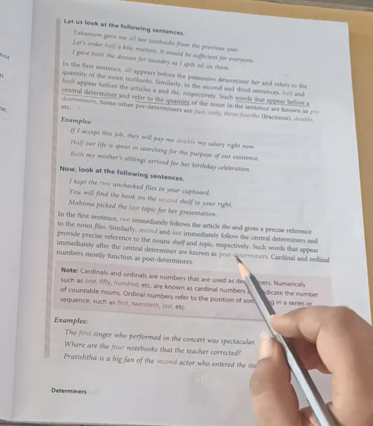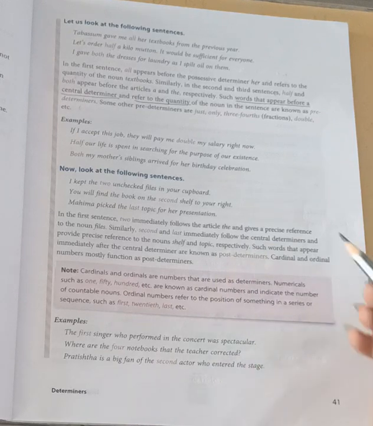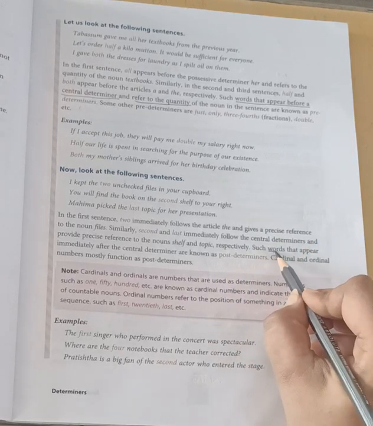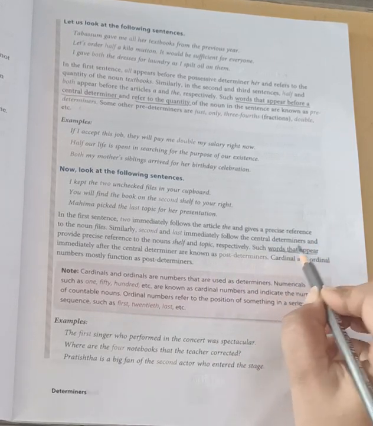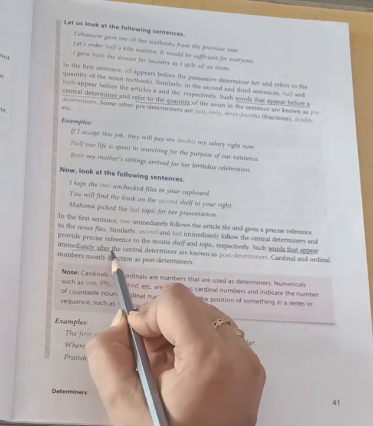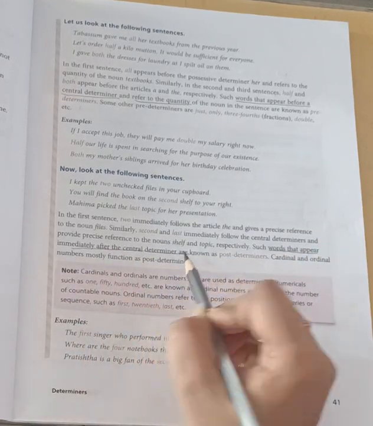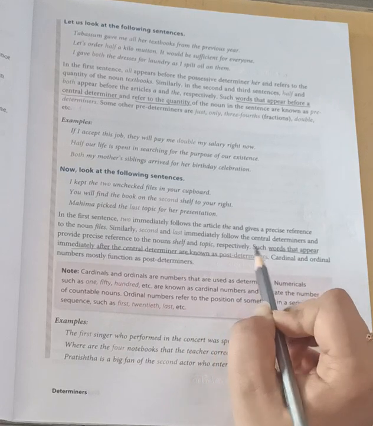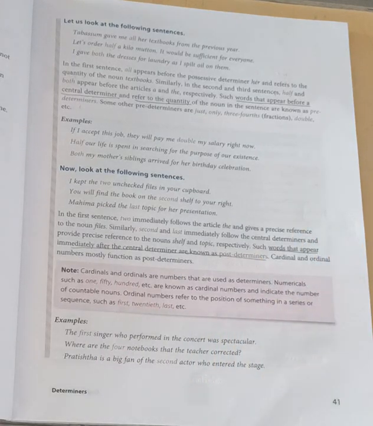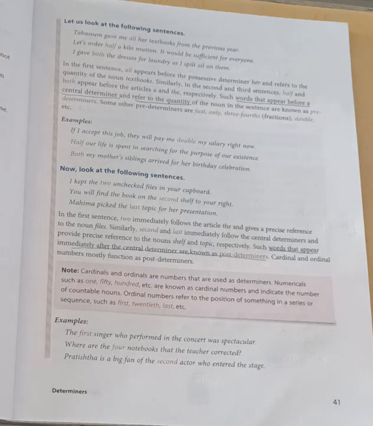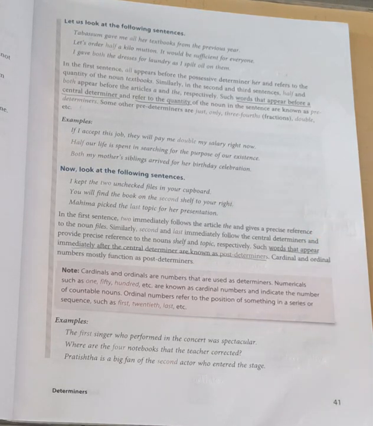Now, let us see post-determiners. I'll just highlight the meaning. Words that appear immediately after the central determiner are known as post-determiners. Now, central determiners you have learnt. Predeterminers appear before the central determiner, and a post-determiner is the word that appears immediately after the central determiner.